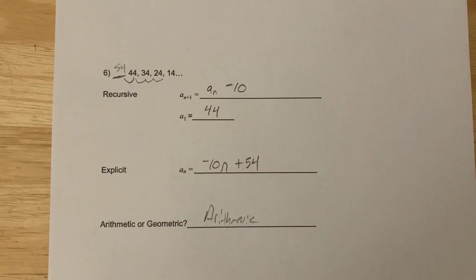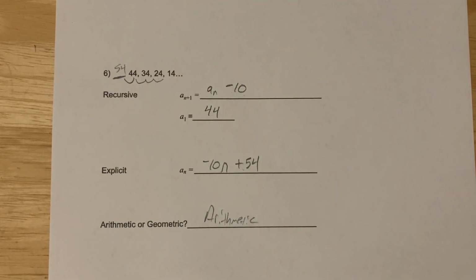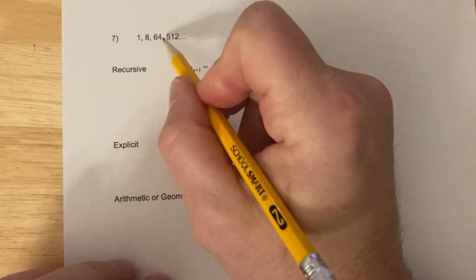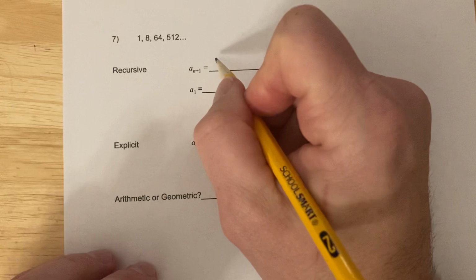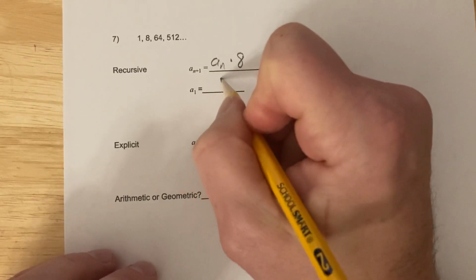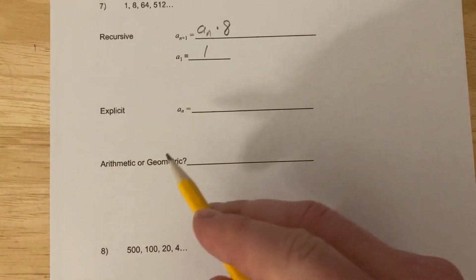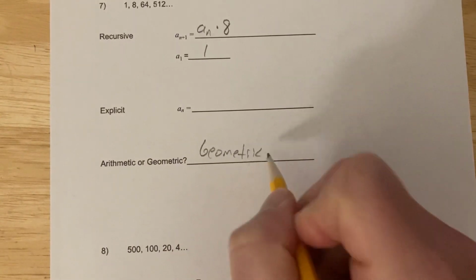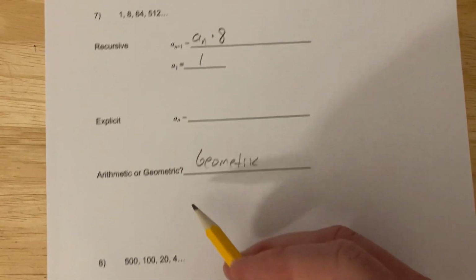So we want to recognize those patterns. You can use these notes here for the quiz tomorrow and help you set things up. But that would be if they're arithmetic. Now, this one's a little different. This one's multiplying by 8 to get from term to term. So we're taking the previous term times 8. And our first term was 1. Okay, so that's a geometric series. When you multiply or divide to get from term to term, we call that geometric.